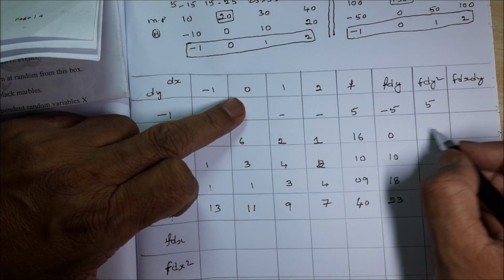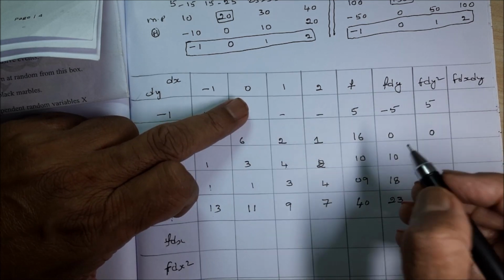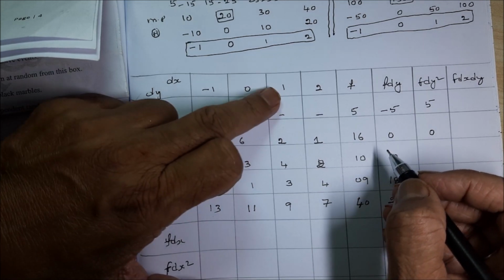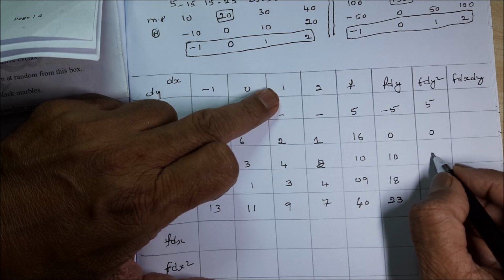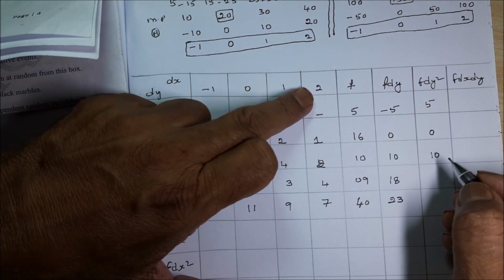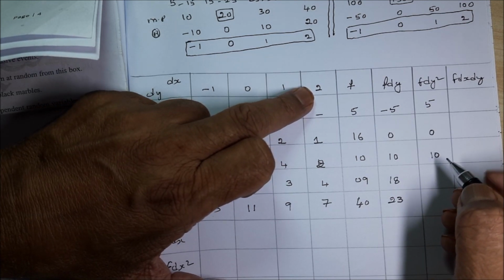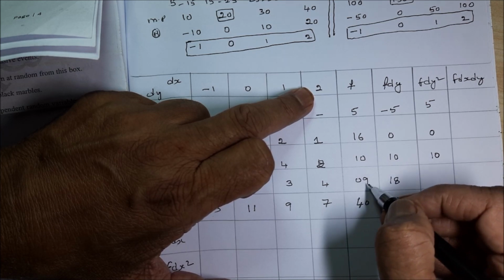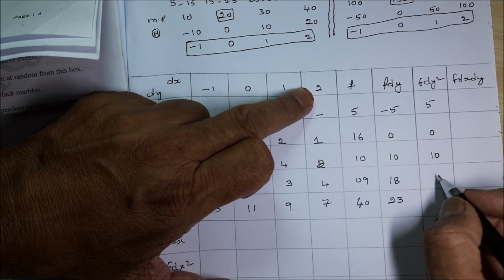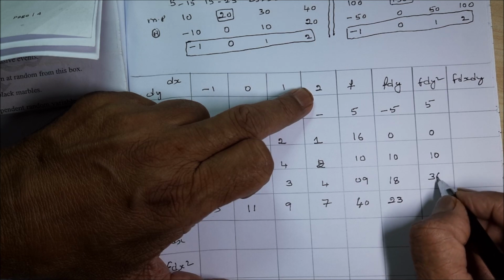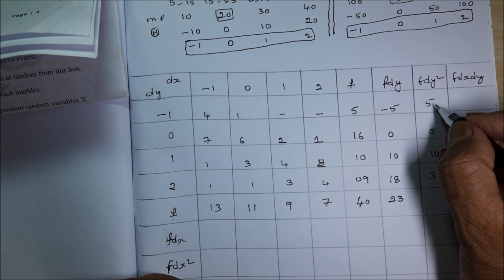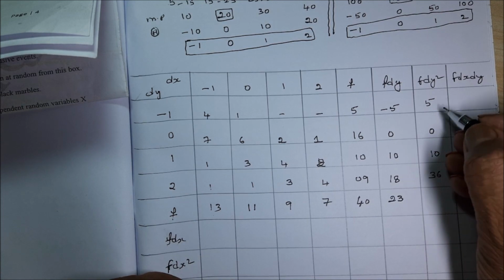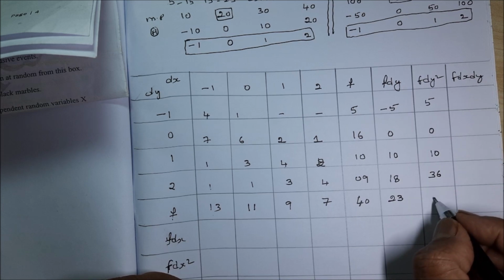Then 16 into 0 is 0. Then 1 into 1 is 1, so 10 into 1 is 10. Then 2 into 2 is 4, so 4 into 9 is 36. 36 plus 10 is 46, plus 5 is 51. Correct.